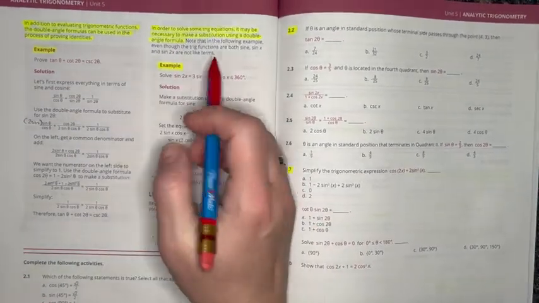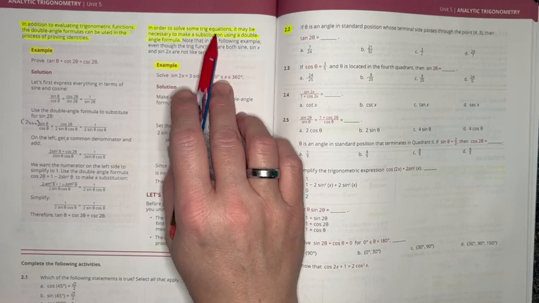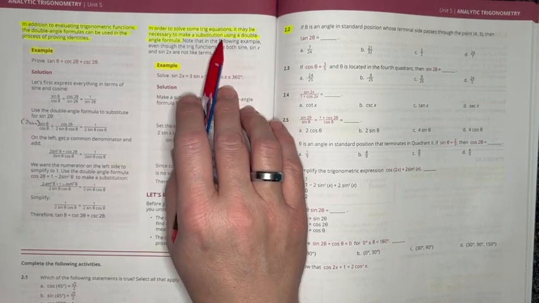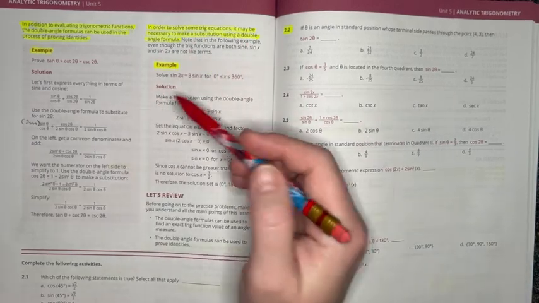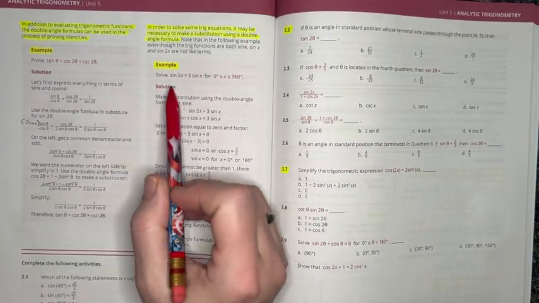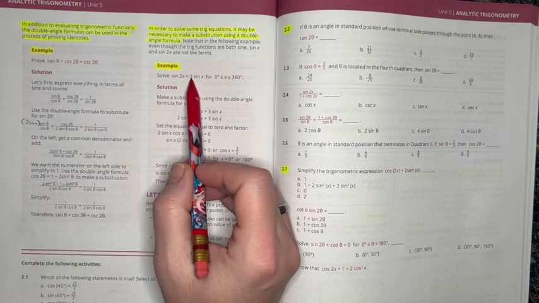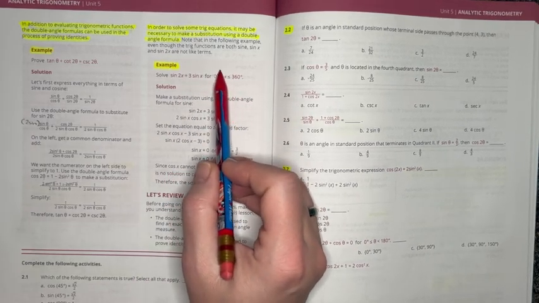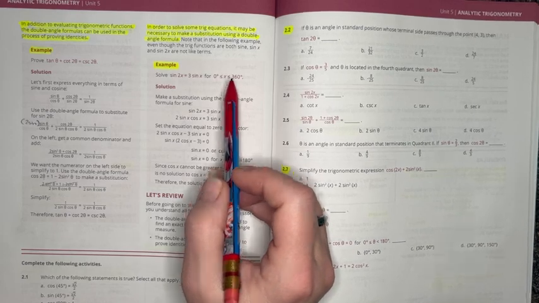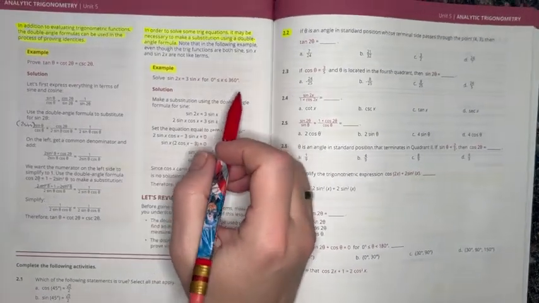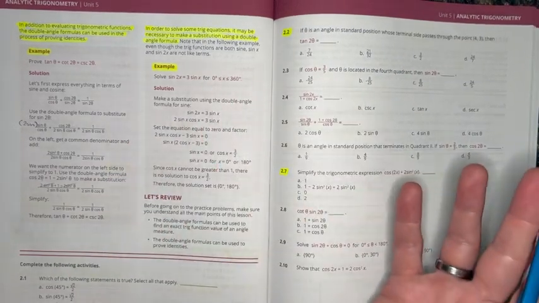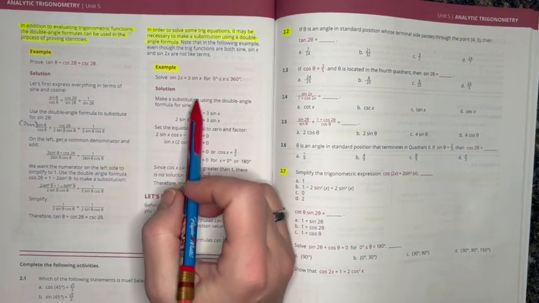Okay. In order to solve some trig equations, it may be necessary to make substitutions using a double angle formula. So here we're trying to solve sine of 2x equals 3 times the sine of x for this domain, right? From x is from 0 to 360. So that also tells us the unit that we're going to be using. We're going to be using degrees instead of radians.